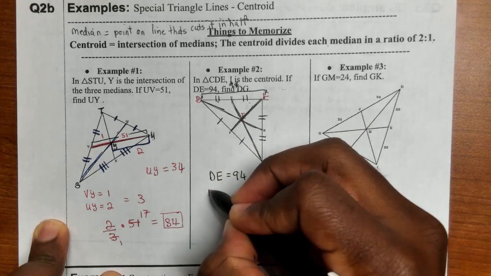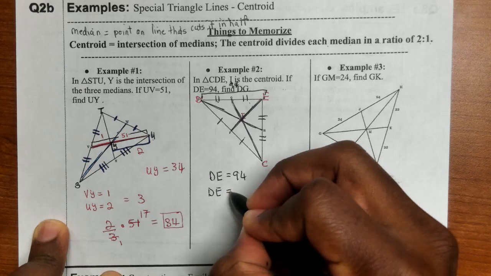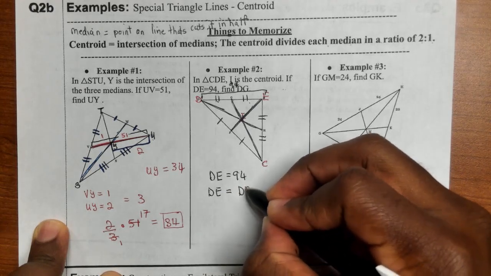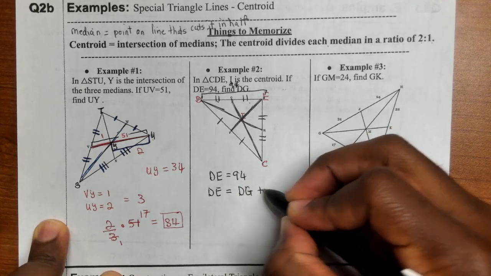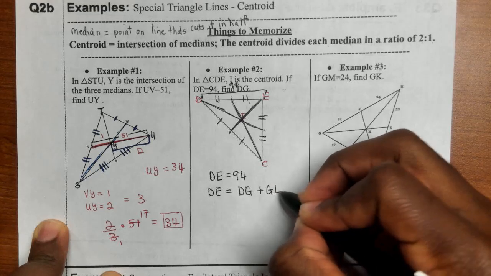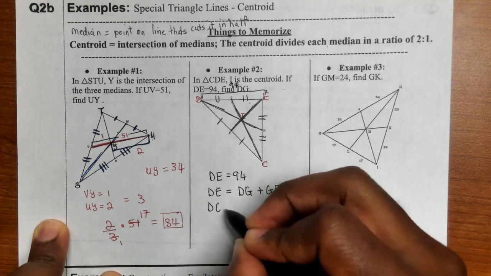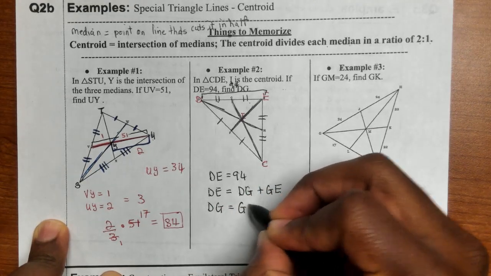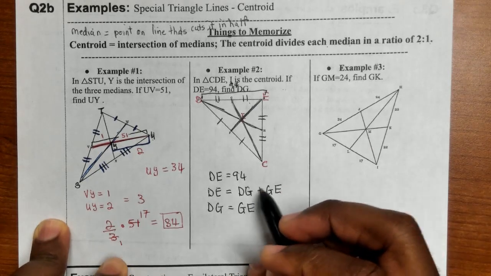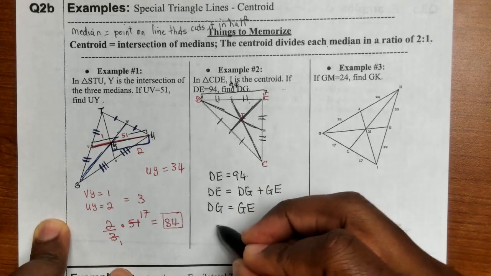So we know DE is 94. DE is made up of DG plus GE, where DG is equal to GE. So all I need to do to find it is just divide this amount by 2.